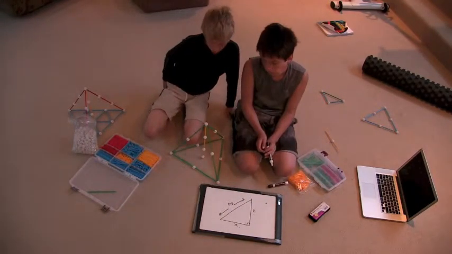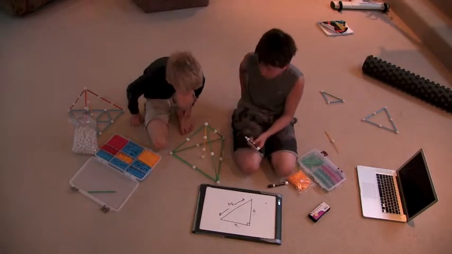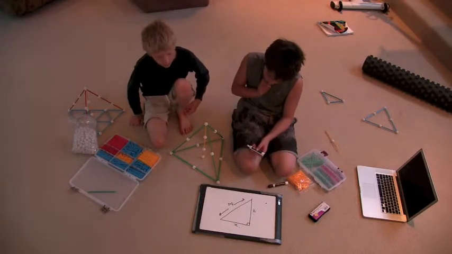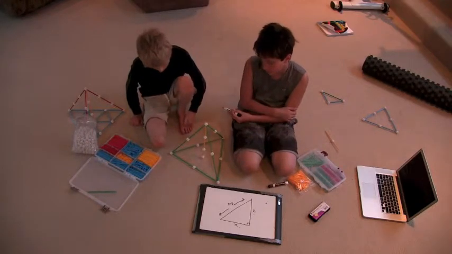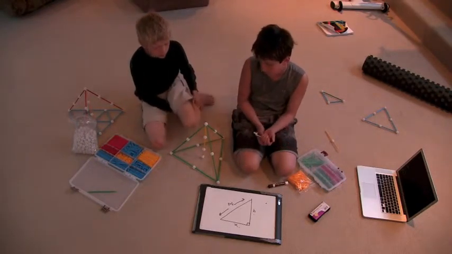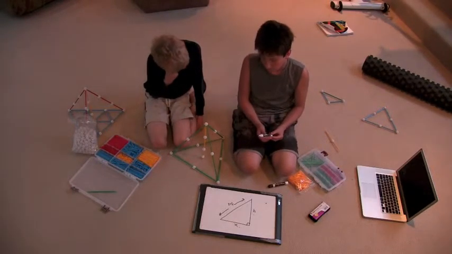Well, how are we going to figure it out? Well, x is the circumradius of the circumcircle, but that doesn't really help us. Though I see something maybe we can do. All right. What would you like to try?